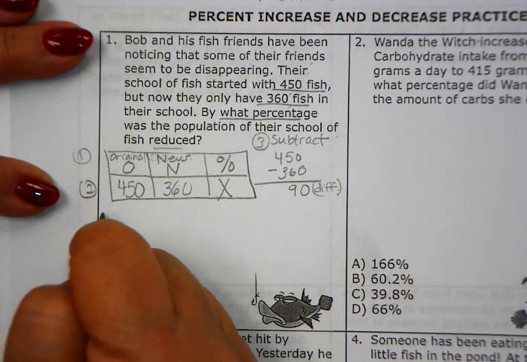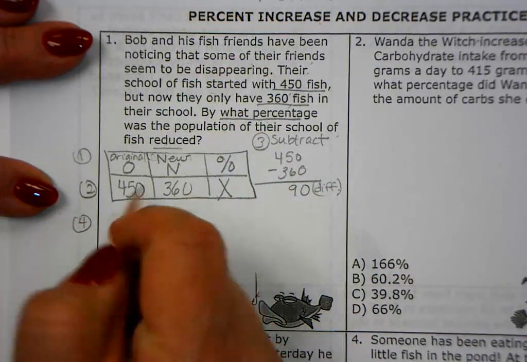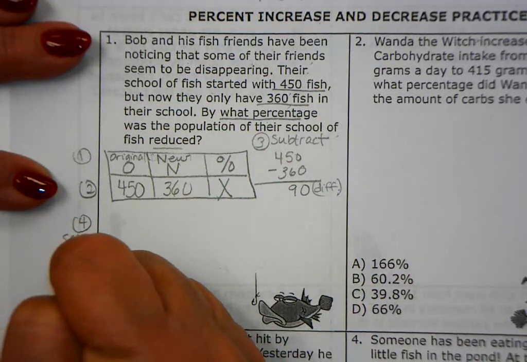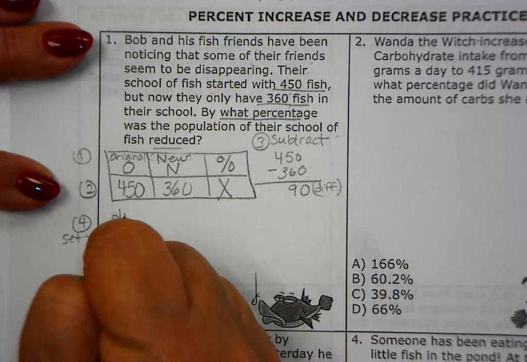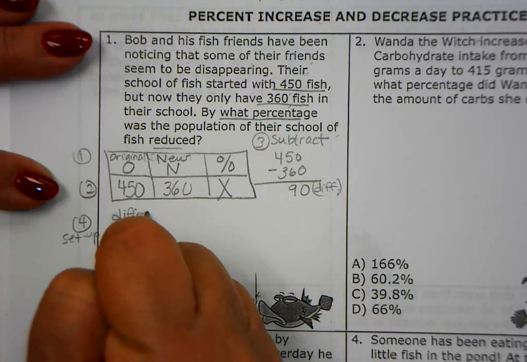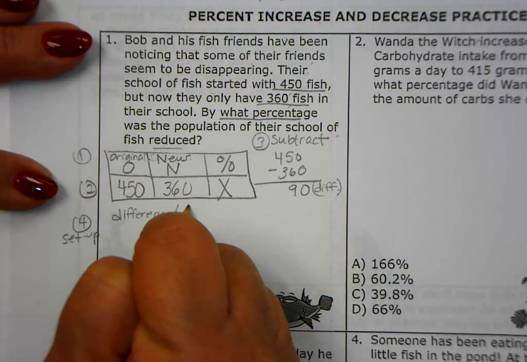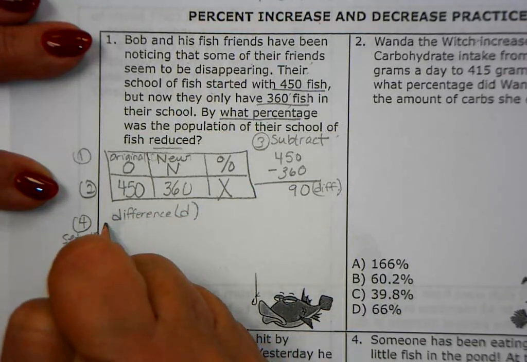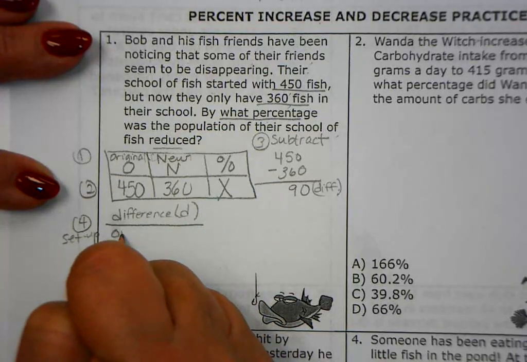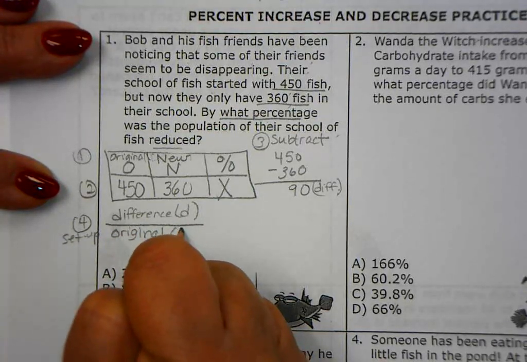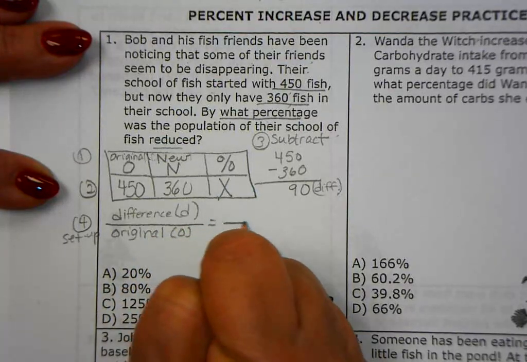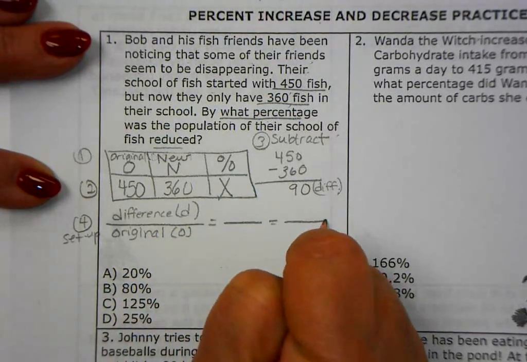The next thing, step 4, is I need to set up my problem. So I'm just going to write setup. That means I'm going to take my difference, and I'll write it out here, but I'm not going to continue to write it out. I'm going to use D for that. And it's going to be over my original, which is O, equals fraction bar equals fraction bar.